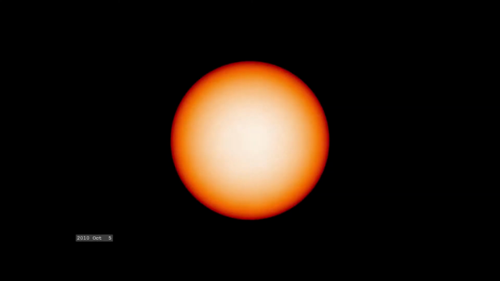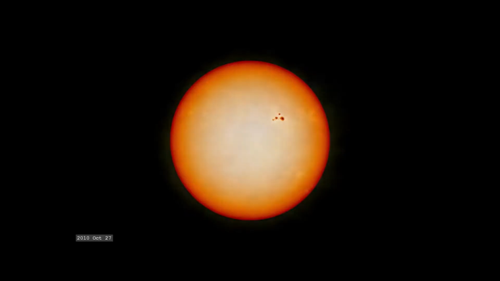These are images of the Sun in visible light from NASA's Orbiting Solar Dynamics Observatory, or SDO. At visible wavelengths, the Sun is relatively featureless, its surface marked only with occasional sunspots carried into view by the Sun's rotation. These sunspots can change shape in hours or stay stable for days.